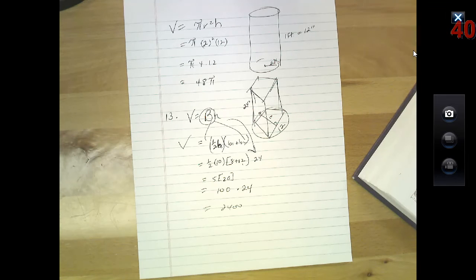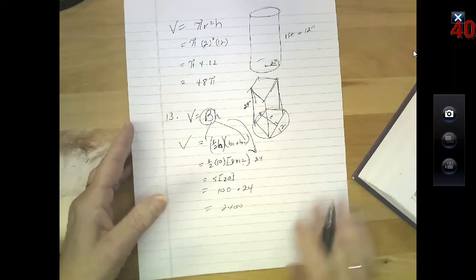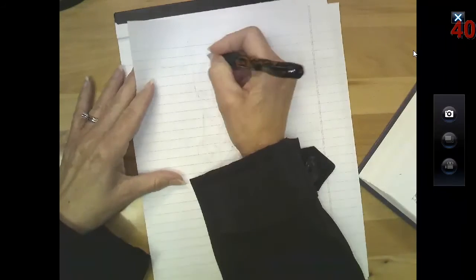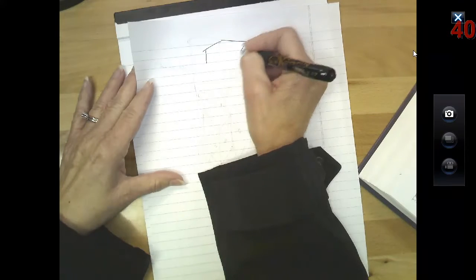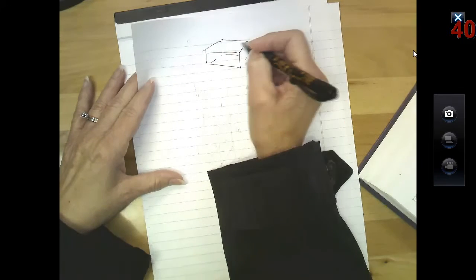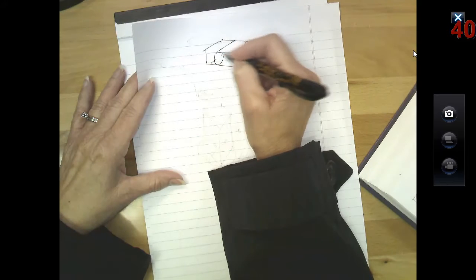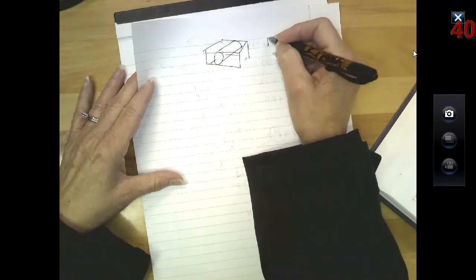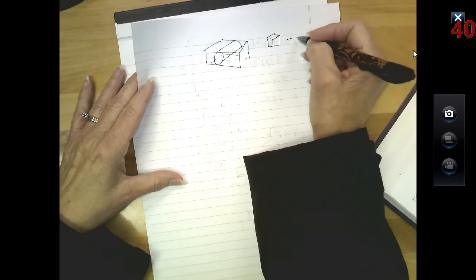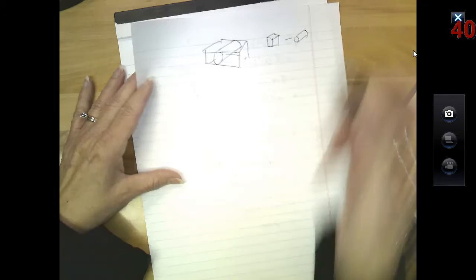Okay, and then 21. On 21, you have a plan, which is to take your rectangular solid minus your cylinder. You should be able to do that.